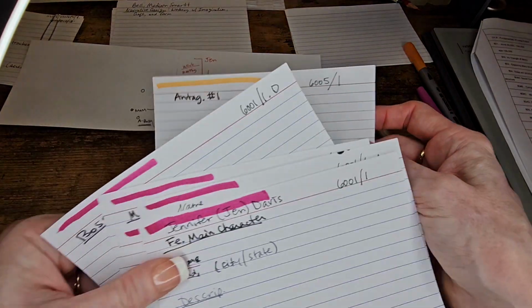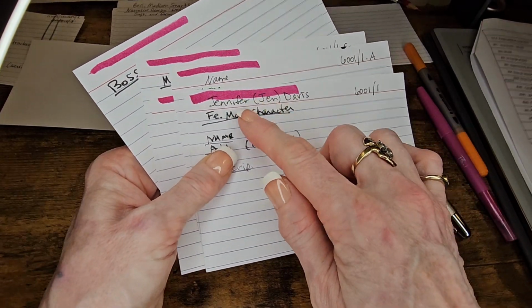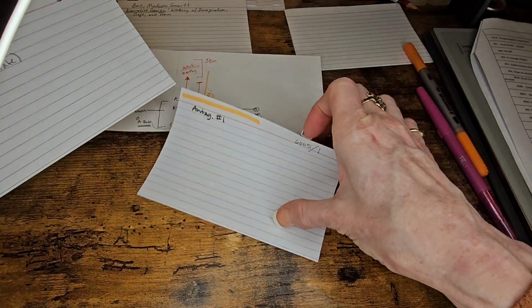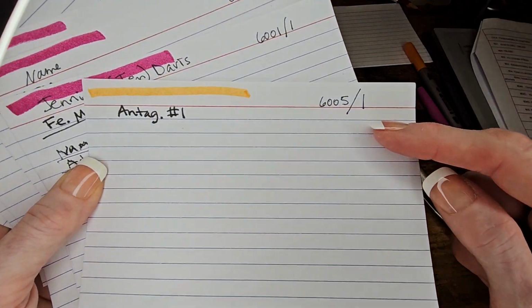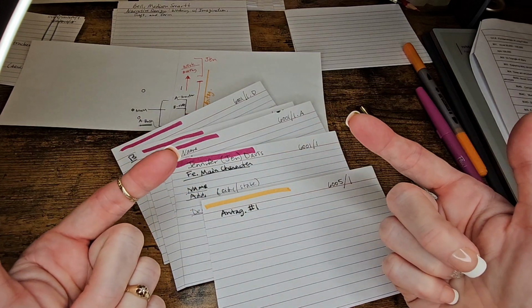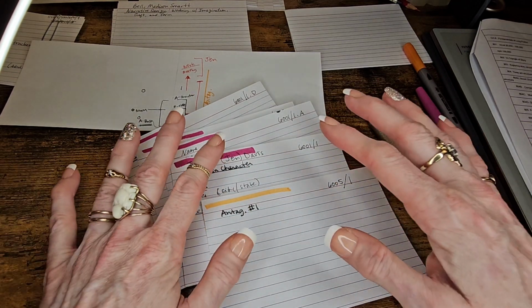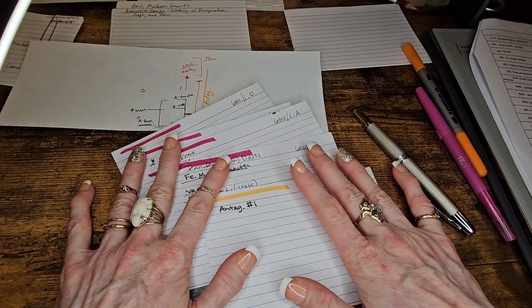Or you could even go to J under your Jen and enter Jen/antagonist number 1 and enter this number. So the way that you link and cross-reference your numbers is entirely up to you. It has to make sense to you for what you're going to think about when you go back to look at these or find these cards.